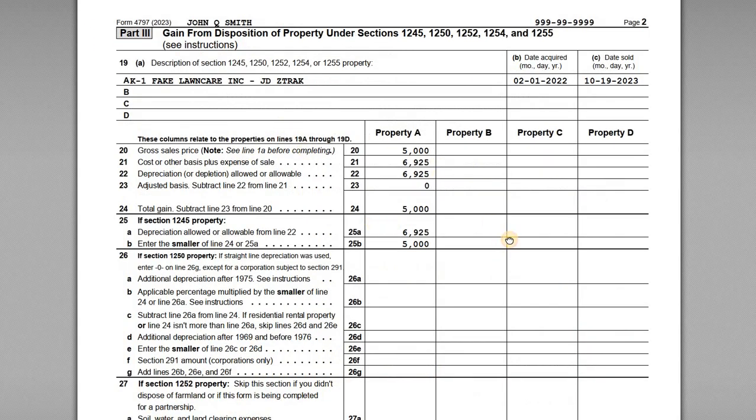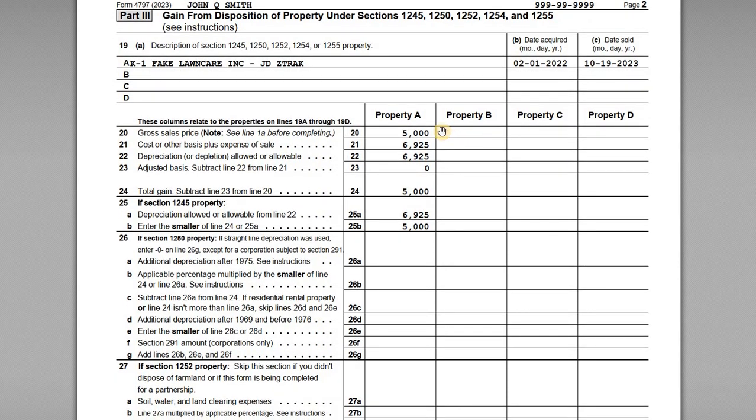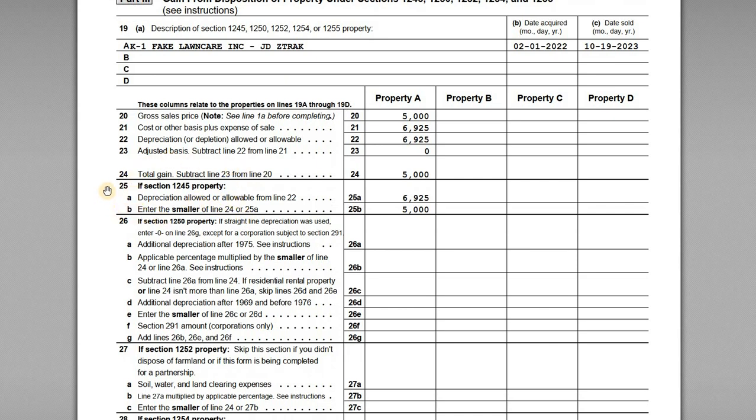So when he goes back to his Part 3, he populates this using the information from the worksheet. So his gross sale price is $5,000. His cost basis was $6,925, and he was able to use the full $6,925 of Section 179 depreciation. So the adjusted basis is $0. So his total gain, subtract line 23 from 20, we get $5,000. And this is Section 1245 property, so we need to complete lines 25A and B. The depreciation allowed on line 22 is the $6,925. Smaller of line 24 or 25A is the $5,000.